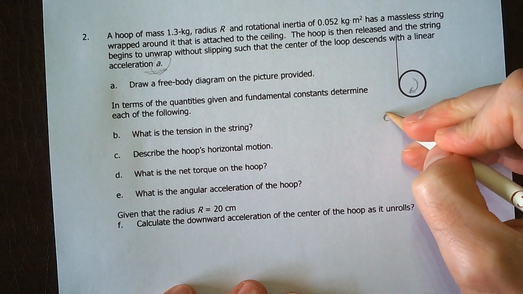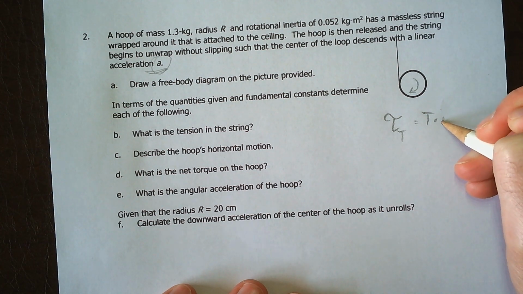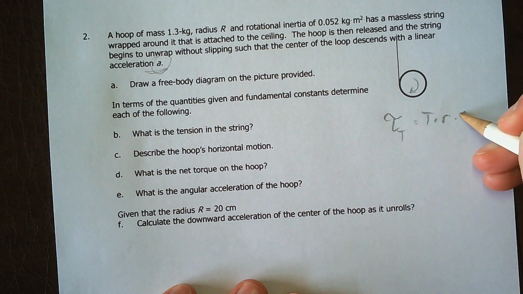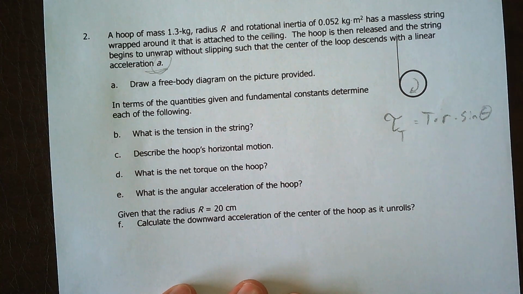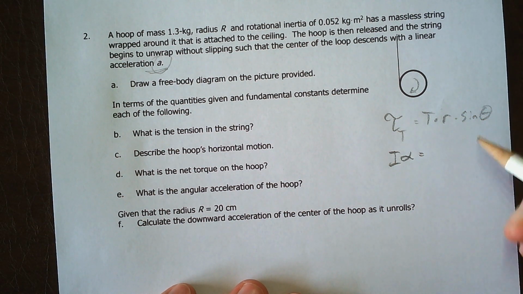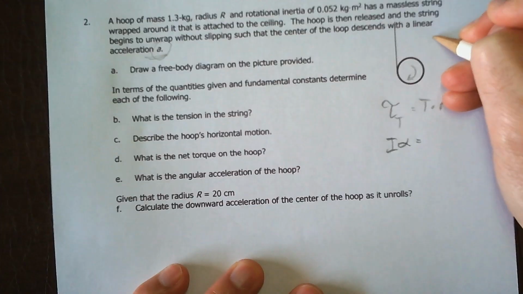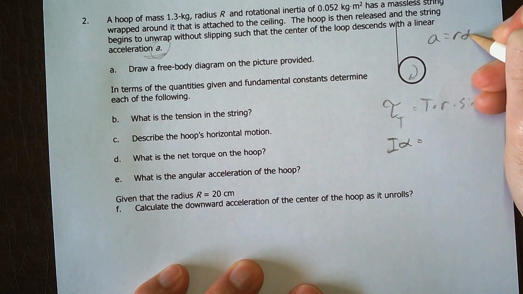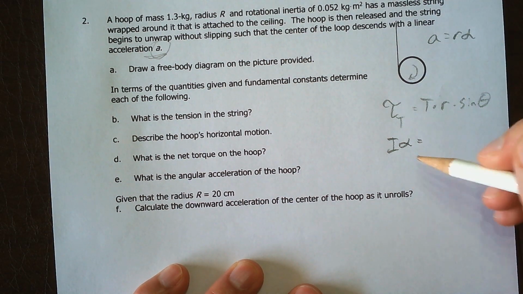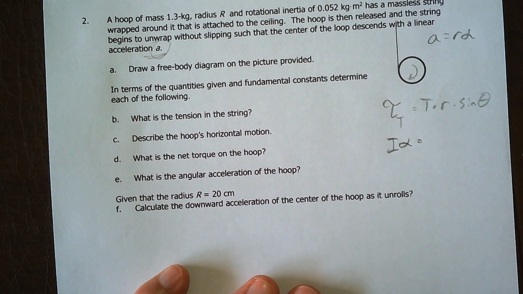So the torque is caused by the tension, which would be equal to the tension times the distance away, which is R, times the sine of the angle. And you should know what that sine of the angle is because we've done that enough times. Okay. But it also says that it has this linear acceleration. So this torque is also equal to I alpha, okay? And alpha is related to A. In fact, A is equal to R alpha. And so you can make that substitution in and figure out what the tension is in terms of A.